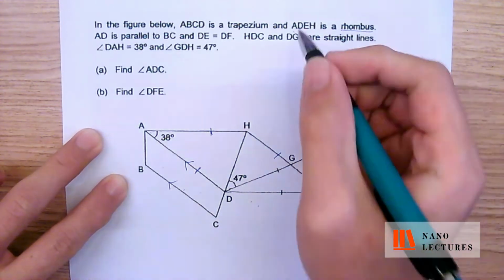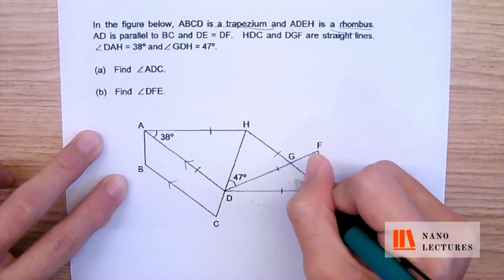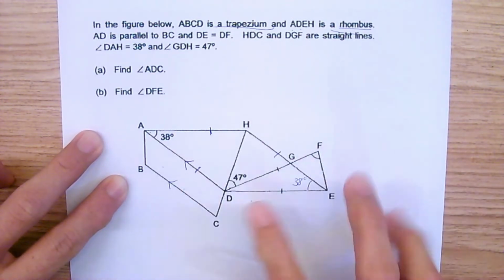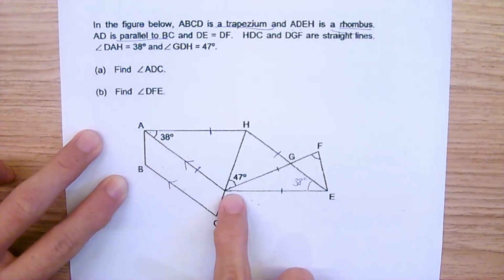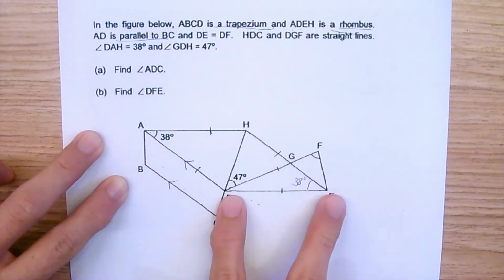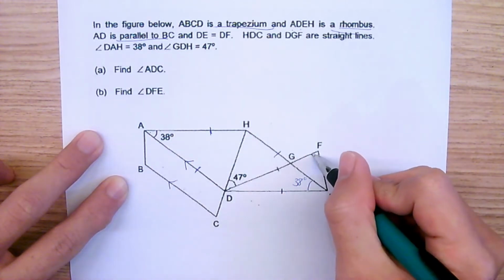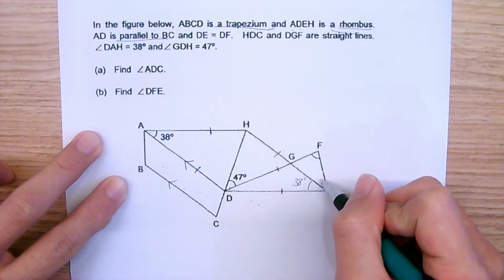So all the information that you can get from the passage, throw it inside your graph. So this is 38, this one must be 38. Okay, is there anything else? Nothing. Now, they said that AD is parallel to BC, obviously, because it's a trapezium, right? And DE equals DF, which means that this is an isosceles triangle. Isosceles triangle means that the base angles are the same.